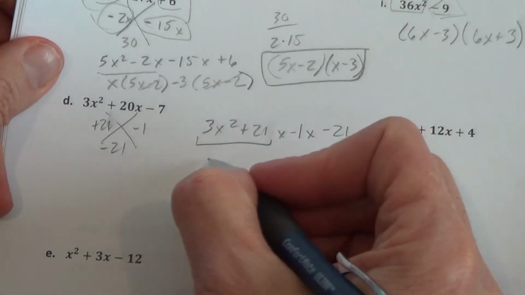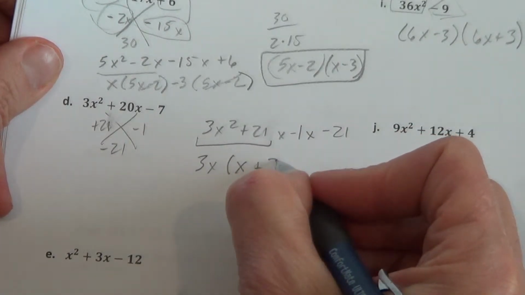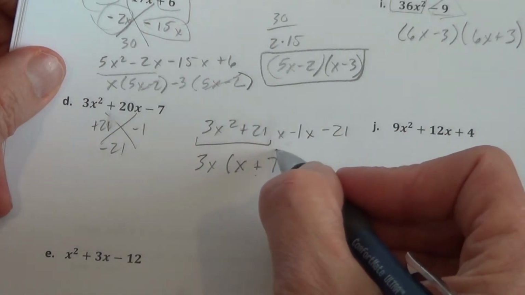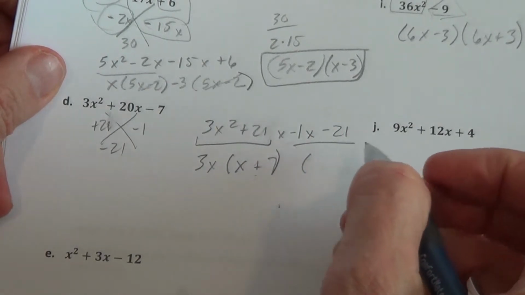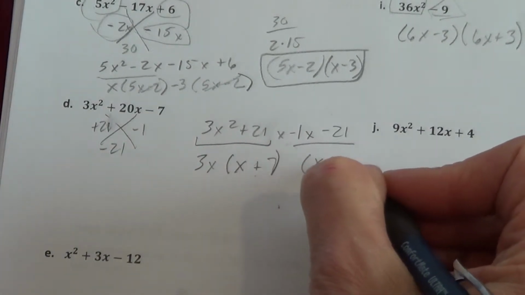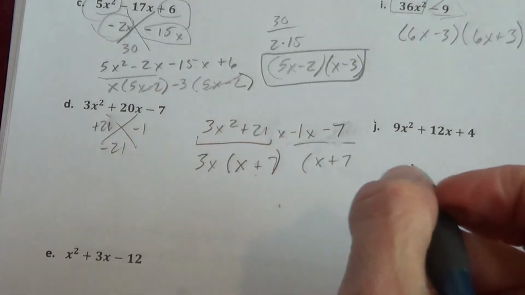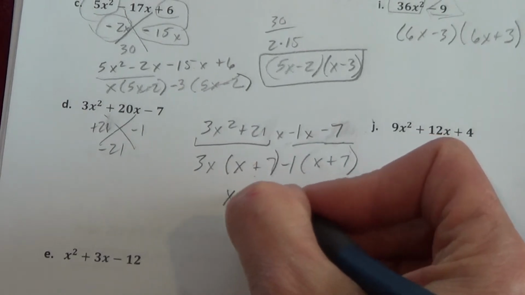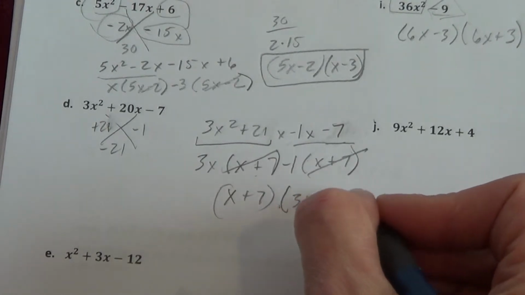Now we factor out what's common here, 3x, and we factor out what's common here. I apologize, I wrote a minus 21. This should be a minus 7, matching the equation from before. So that would just simply be a minus 1. So we have x plus 7 and 3x minus 1.